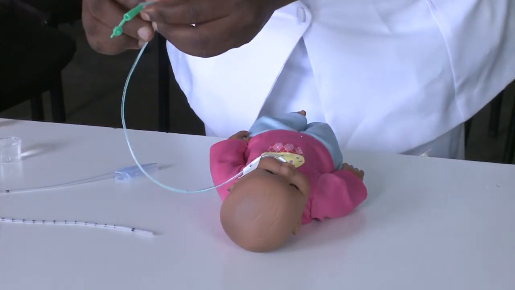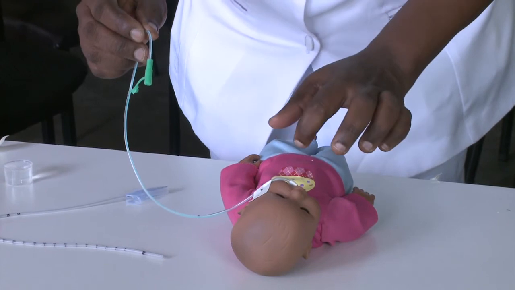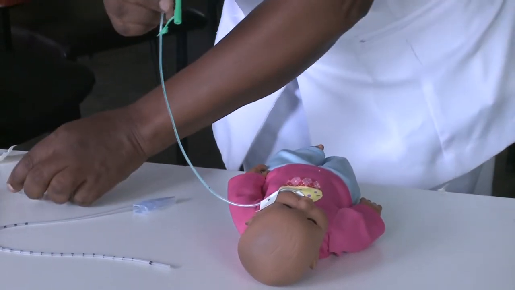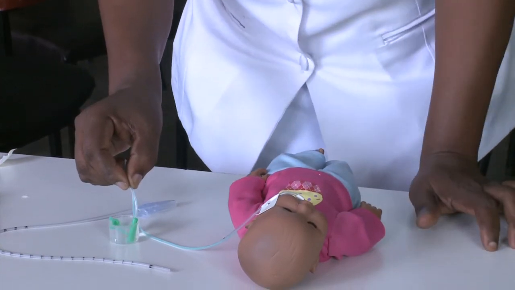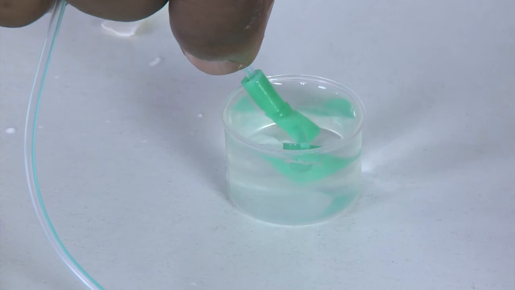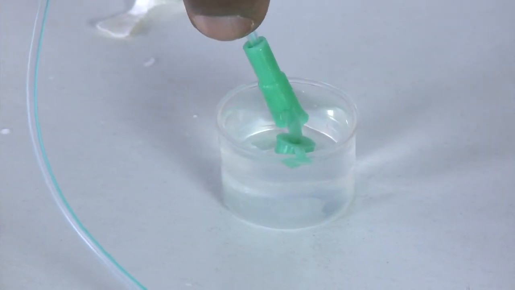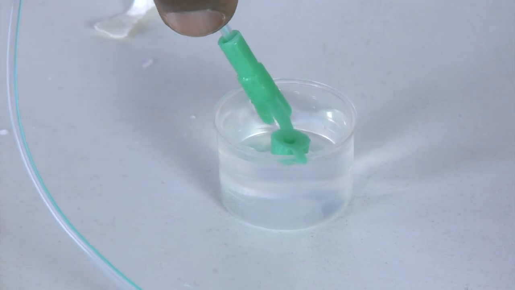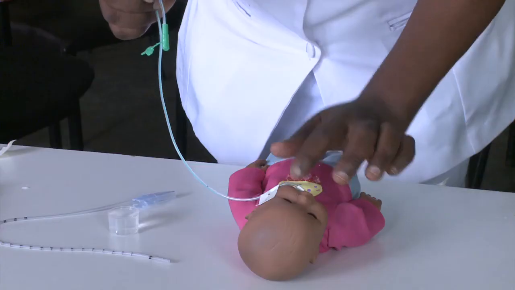And I'll make sure to test if my tube is in the stomach. I've got my water for testing here. There's no bubbling in the water, which means my tube is in the stomach. If there are bubbles in the water, it means the tube is not in the right position. Maybe it's in the airway. You have to remove everything and start again.